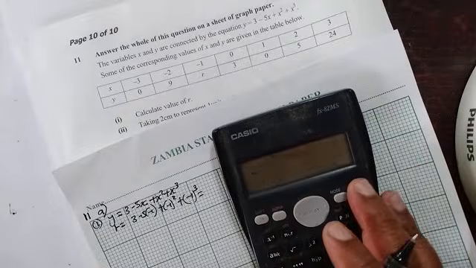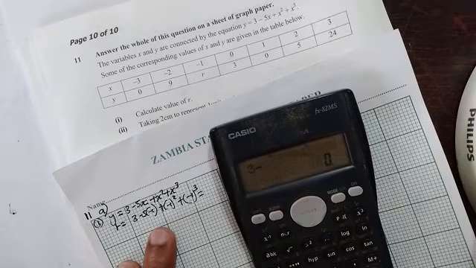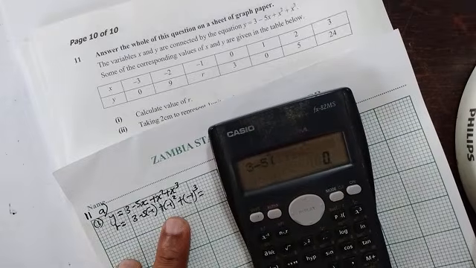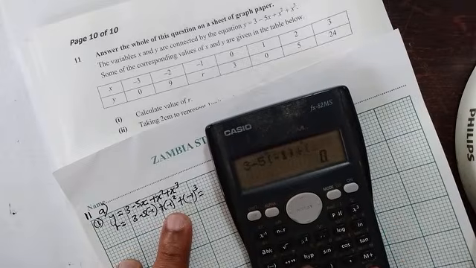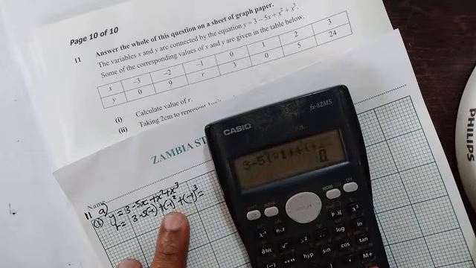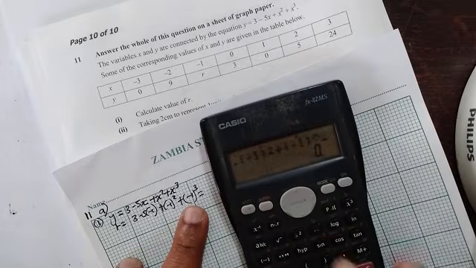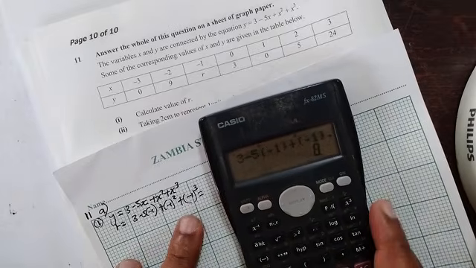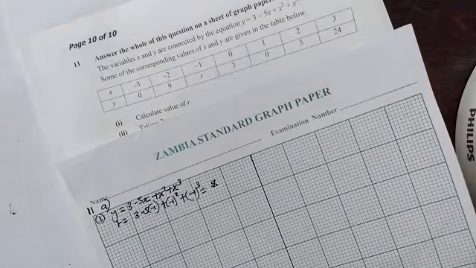You say 3 minus 5, open the bracket, negative 1, close, plus, open the bracket, negative 1 to the power 2, plus, open the bracket, negative 1, the power 3. What do you get? 8. So the answer here is 8. Okay, so let's go to the next one.